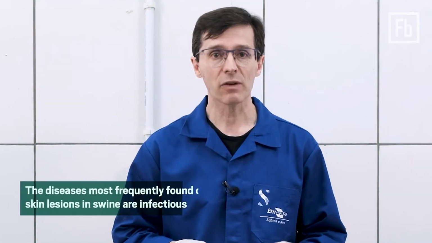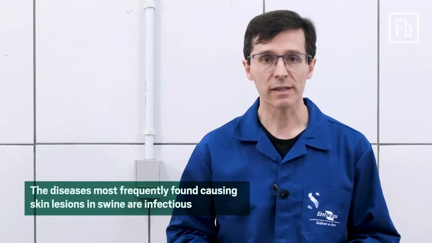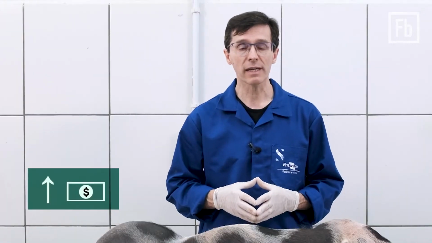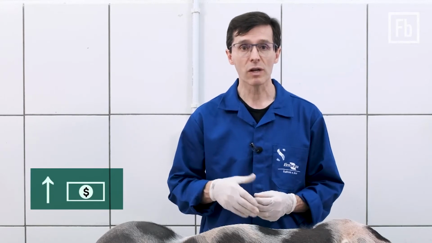When discussing skin diseases, infectious diseases are the most frequent cause of skin lesions in swine, and this can increase mortality and production costs when not properly diagnosed for more specific control.